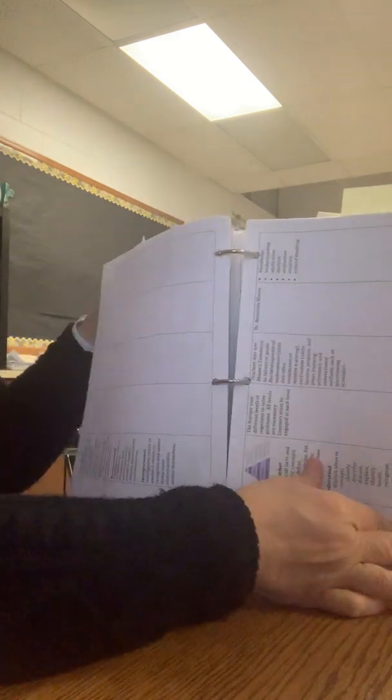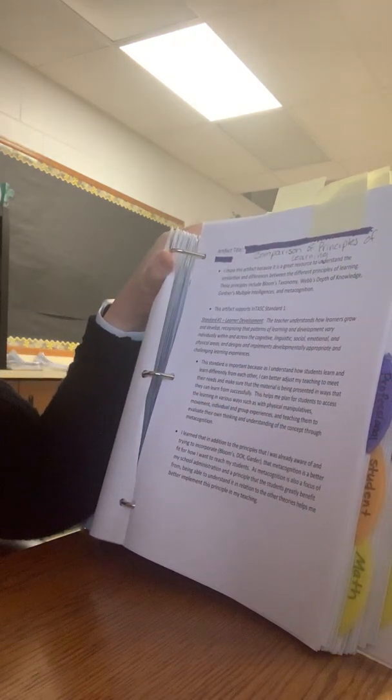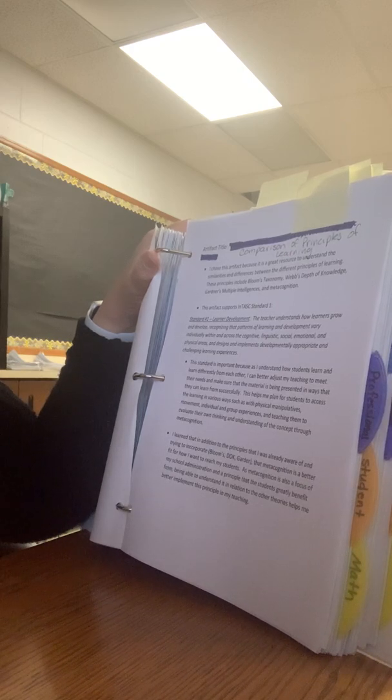And then there's the Bloom's taxonomy, depths of knowledge, metacognition, goes all the way there. So for my artifact, I chose this artifact because it is a great resource to understand the similarities and differences between the different principles of learning. These principles include Bloom's taxonomy, Webb's depth of knowledge, Gardner's multiple intelligences, and metacognition.